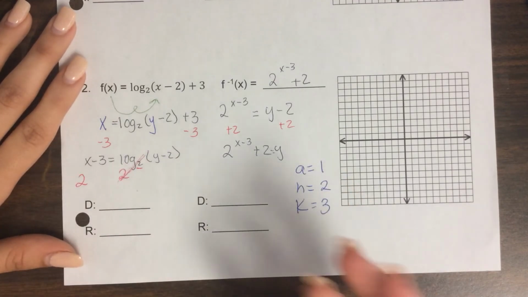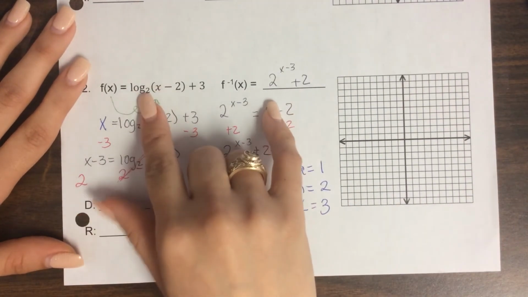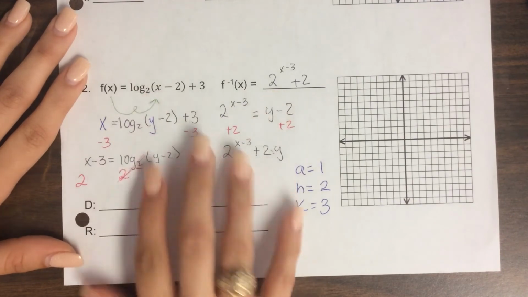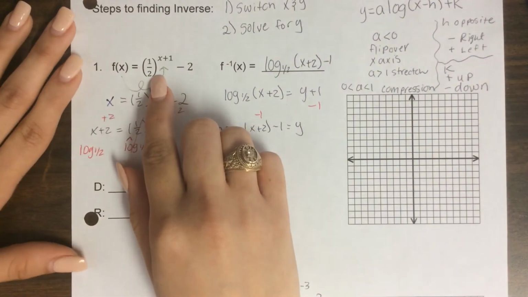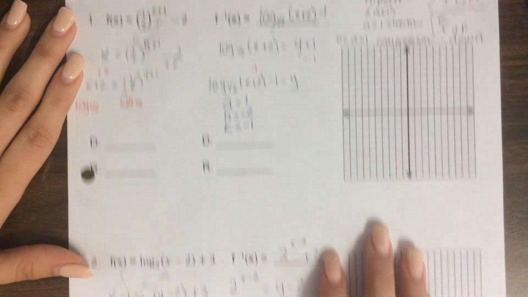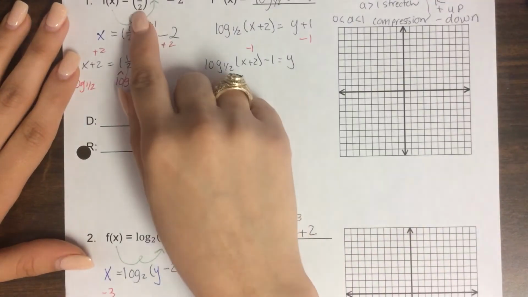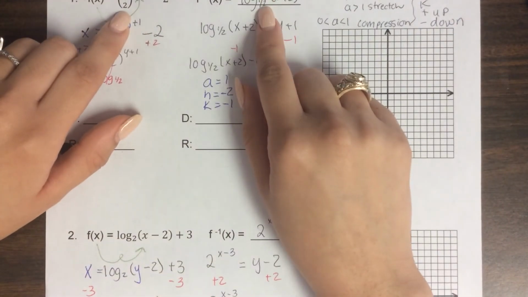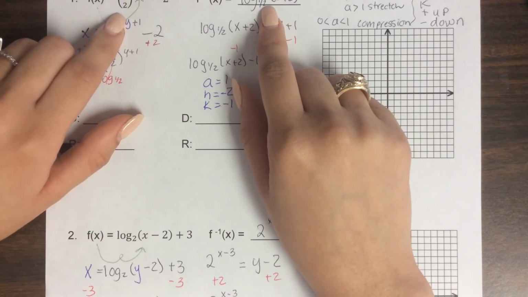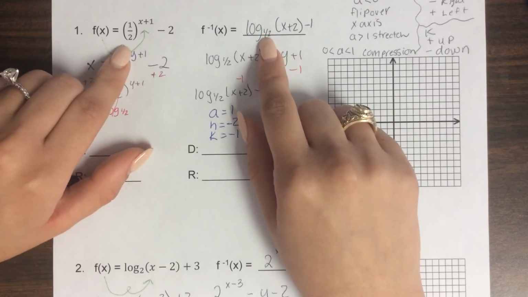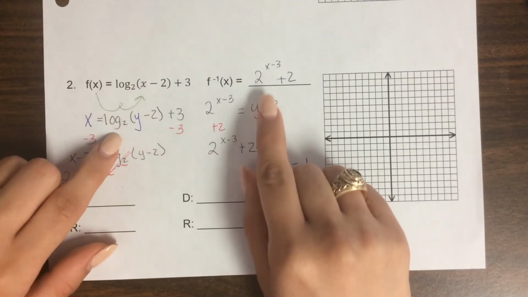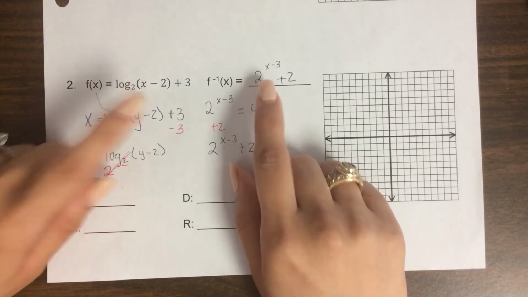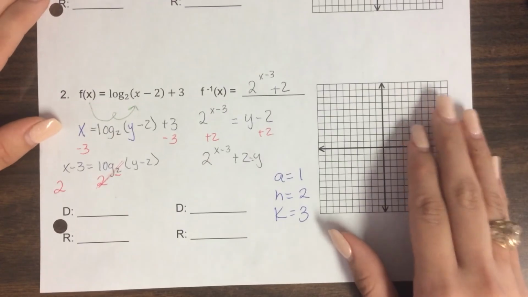So you know you did it correctly basically when you see, hey, I started off with a log and ended with an exponential, or start off with an exponential, ended with a log. Make sure you're still using that same base. So if I had a base of half, I have a base of half here. Same thing here, base of 2, base of 2. So that's how you know you did that correctly.